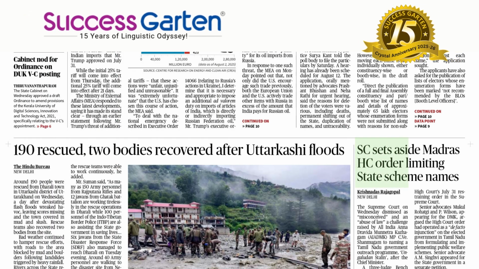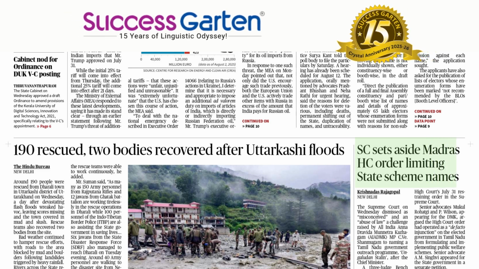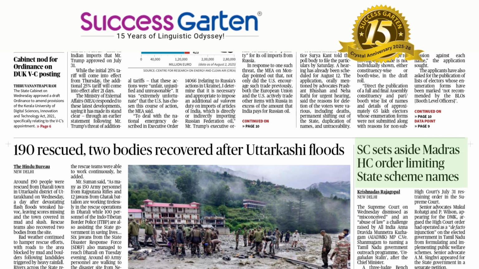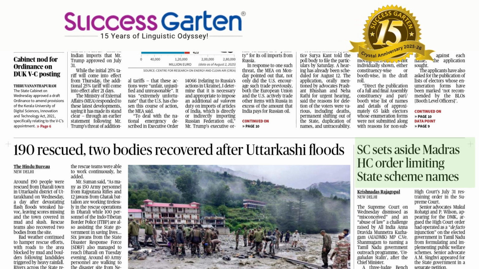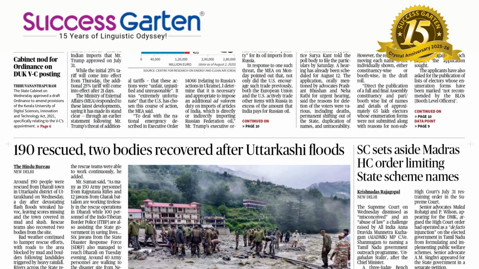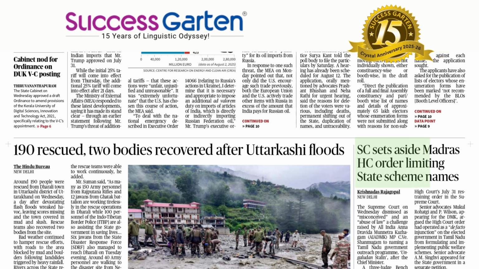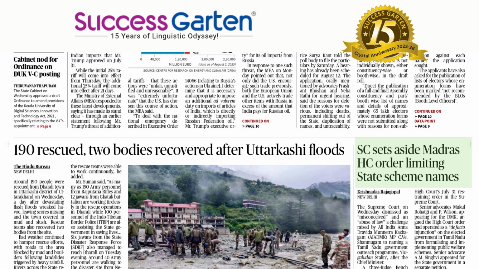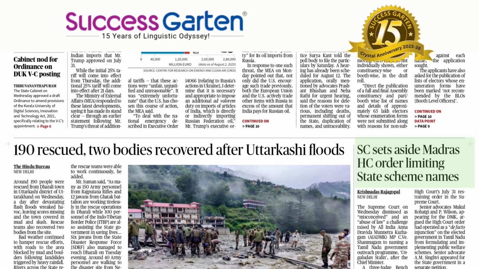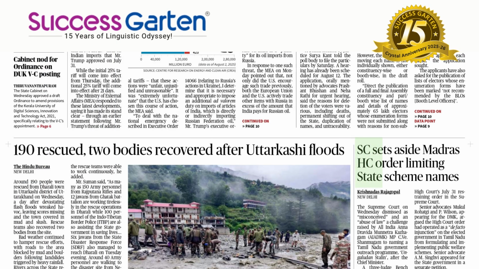SC sets aside Madras HC order limiting state scheme names. Here also the doer is Supreme Court. What does it do? It sets aside. Set aside is a beautiful phrasal verb. When you set aside, what happens? Set something aside. Actually it acts as a phrasal verb. Set has multiple meanings. You ignore, or if the court is setting aside something, it states that something doesn't have any legal effect. That is a very interesting legal term, set aside.